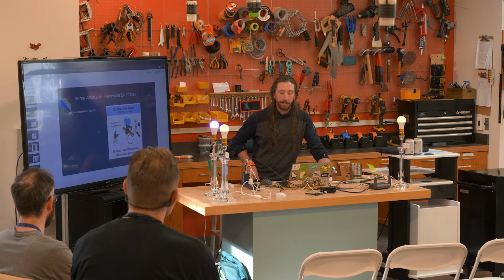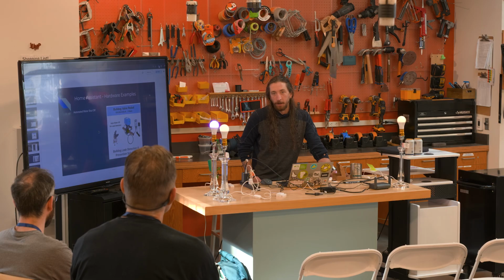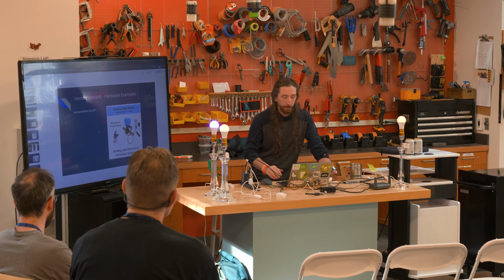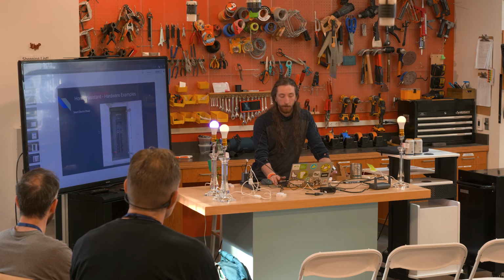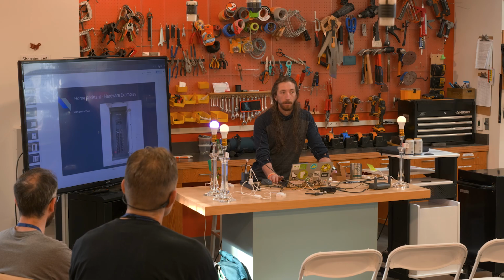But once I get this, then it's just a button, or it'll automatically turn off if I put these moisture detectors in key places. If you have a smart panel, I do not have a smart panel, but there are a number of companies out there that have these panels that'll integrate with Home Assistant, and so you can better manage your electricity usage.